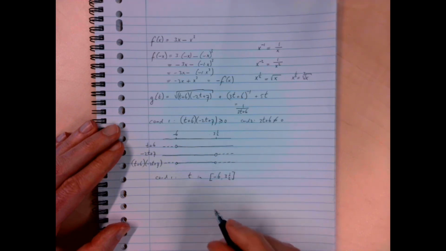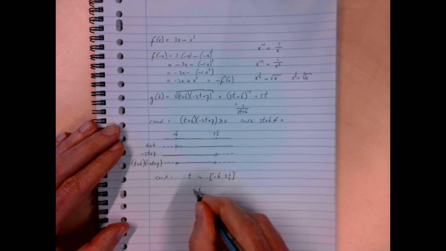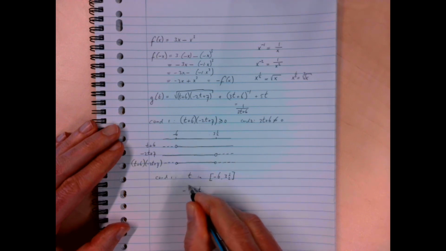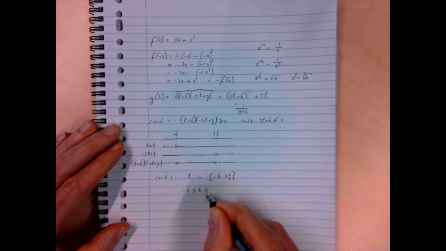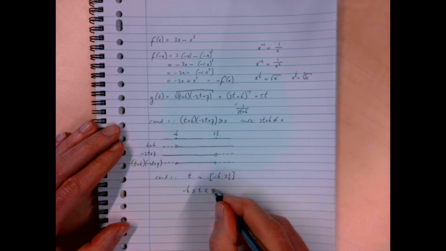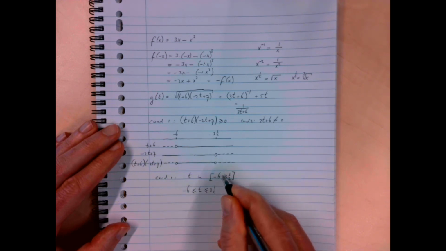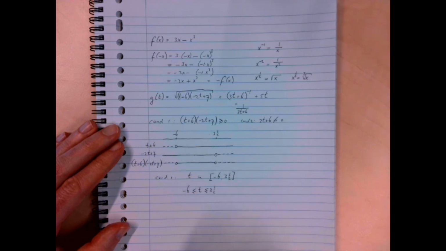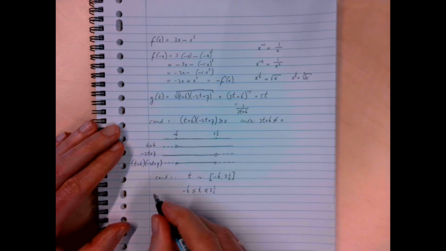Or, a different way of writing this: t should be bigger or equal to minus 6, but smaller than or equal to 3.5. Same thing. This is a closed interval, remember? So this is condition 1.